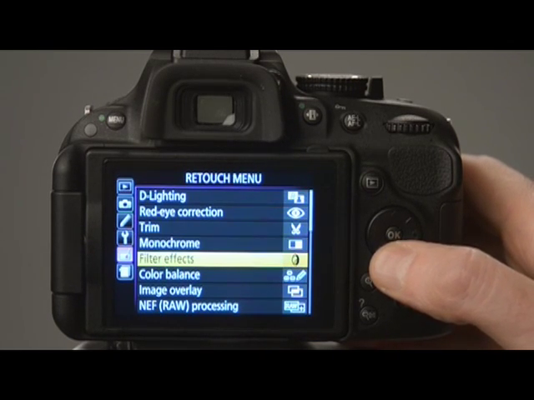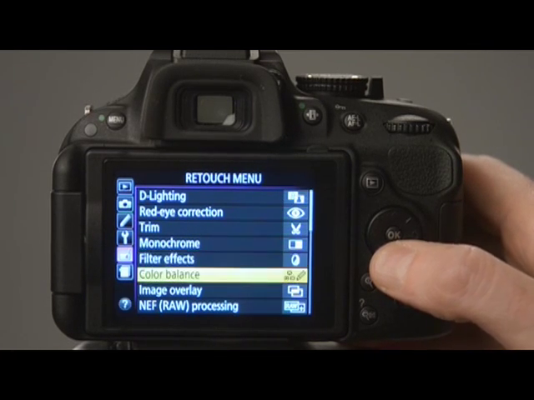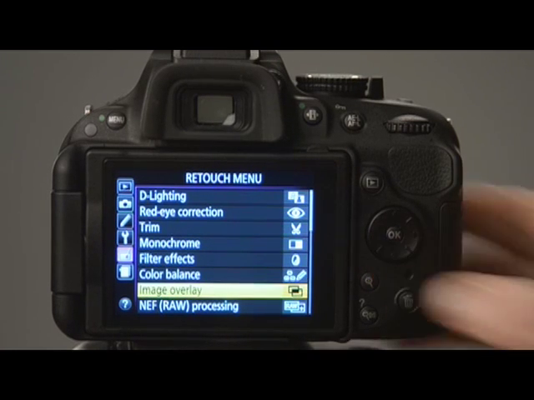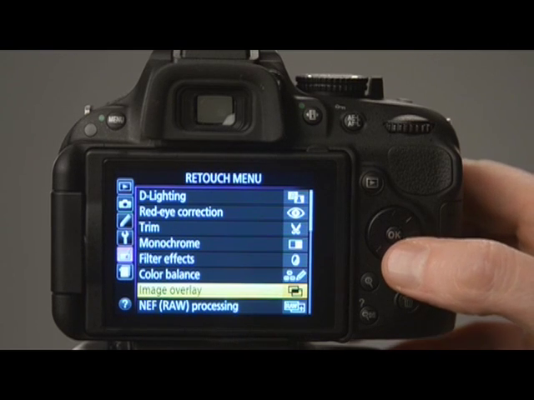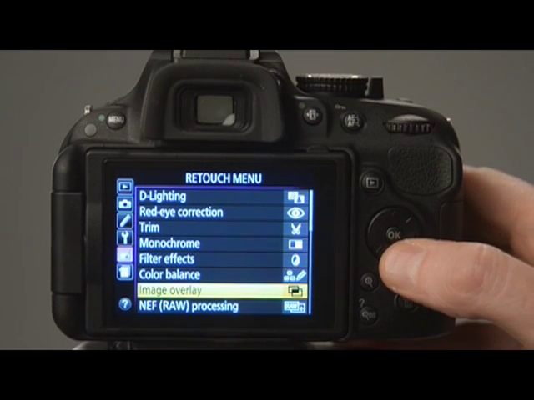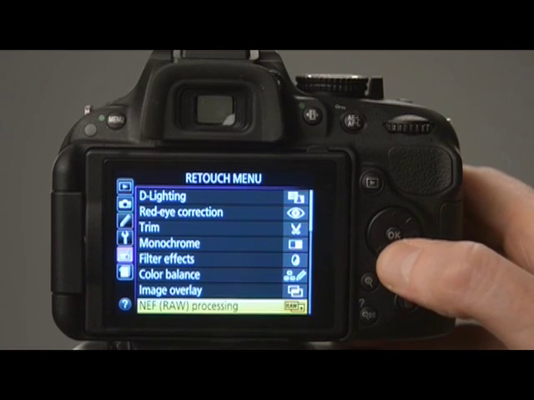With filter effects, that obviously gives you options for various filter effects that are inbuilt in the camera. And colour balance again allows you to balance red, green and blue colour in your picture. Image overlay allows you to merge 2 images so that you can basically, if you were doing Photoshop, move one image and overlay it onto another one, which is pretty useful and quite nifty really.